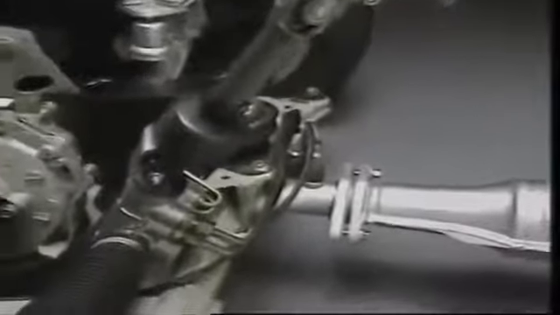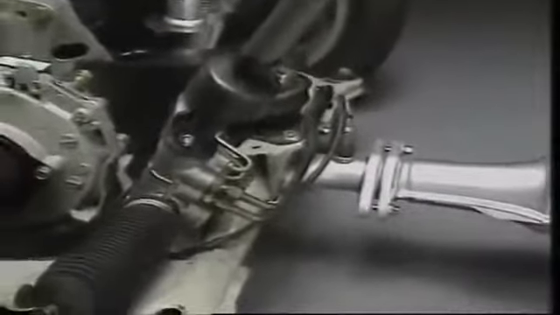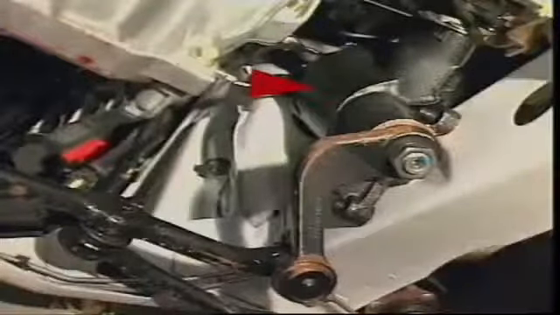The effort by the driver is transferred from the steering wheel down the steering column to a steering box. The steering box converts the rotary motion of the steering wheel to the linear motion needed to steer the vehicle. It also gives the driver a mechanical advantage.